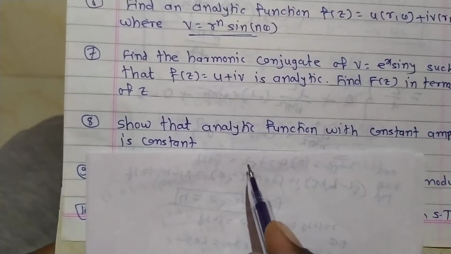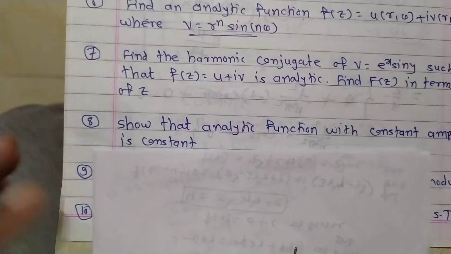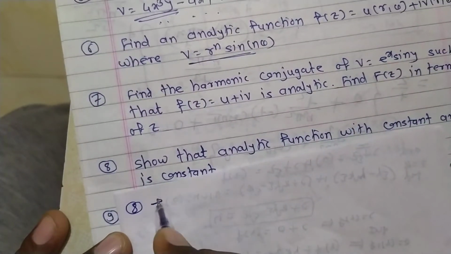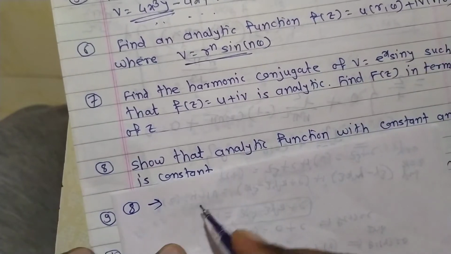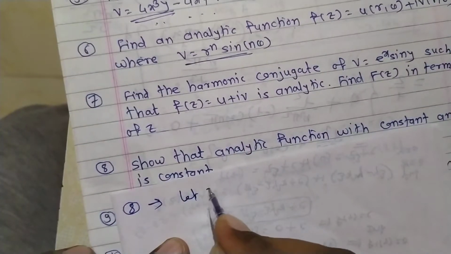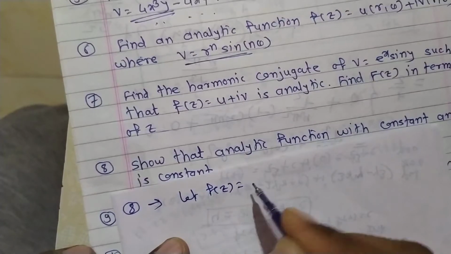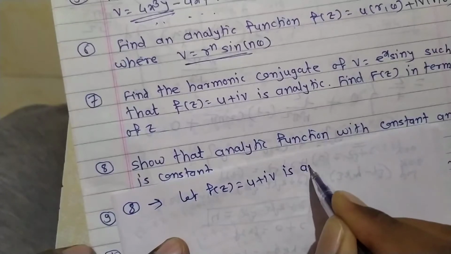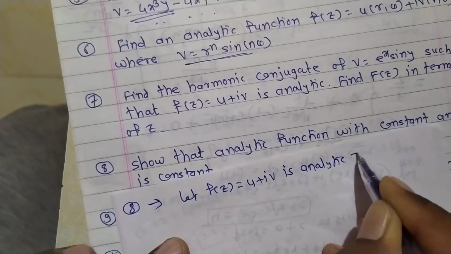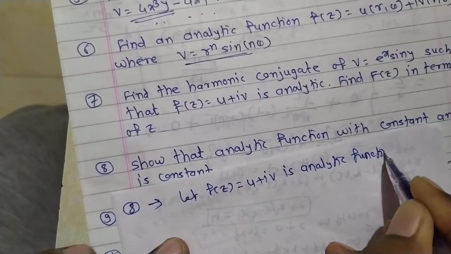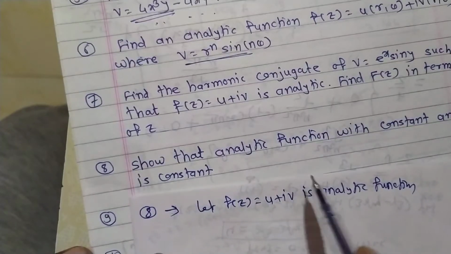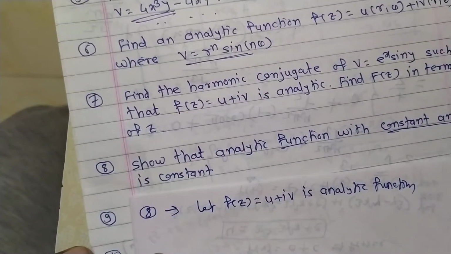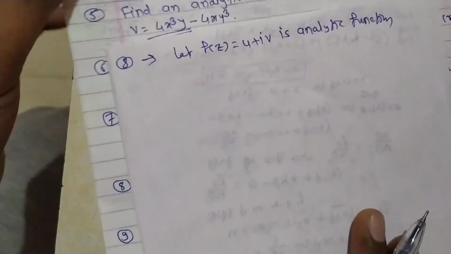An analytic function with constant amplitude is constant. So here we will start the solution of problem number 8. Our question is about an analytic function. Suppose we take f of z equal to u plus iv, an analytic function. Our question is to show that an analytic function with constant amplitude is constant.